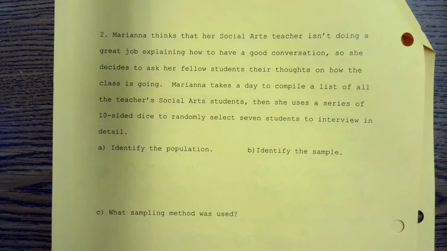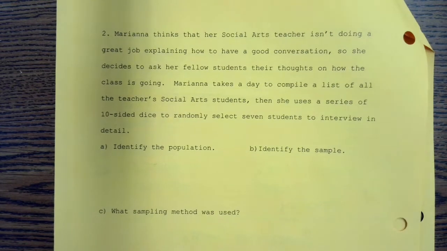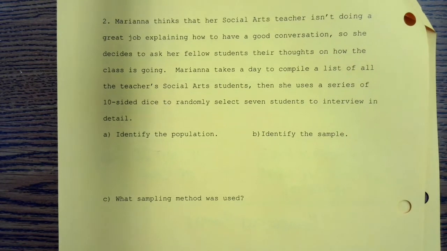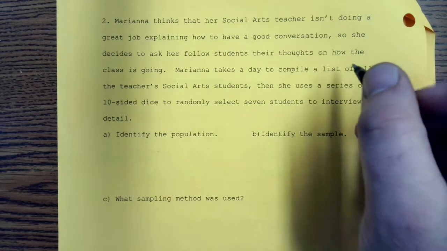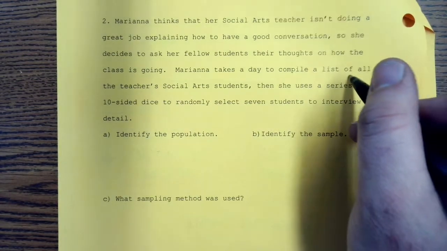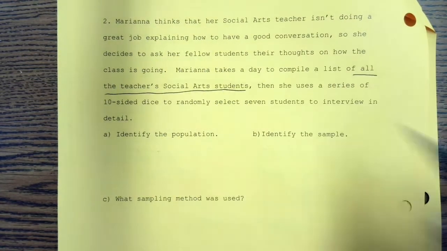Mariana takes a day to compile a list of all the teacher's social arts students, and then she uses a series of 10-sided dice to randomly select 7 students to interview in detail. So the population that we are drawing from, well, she has a list of all the teacher's social arts students.